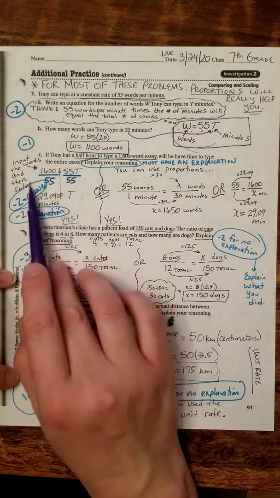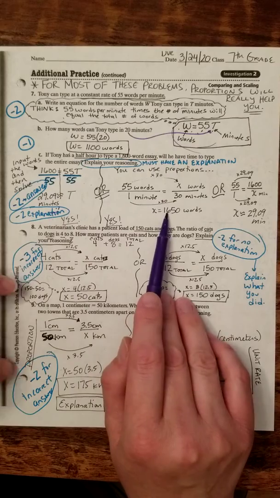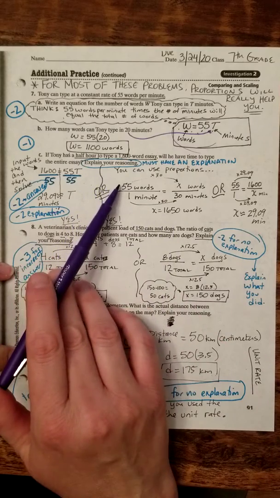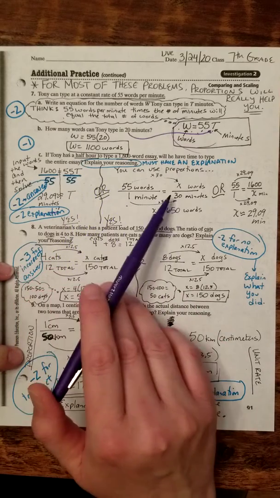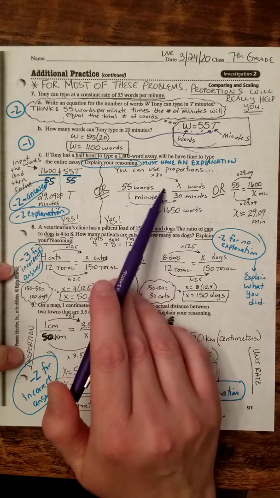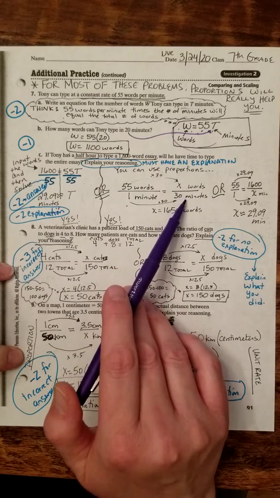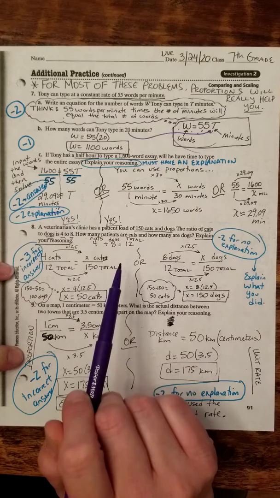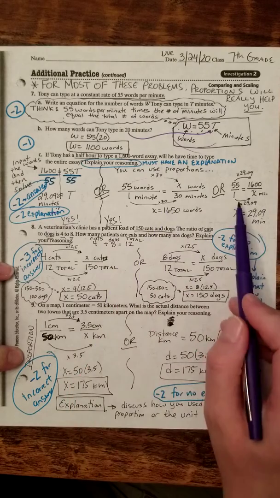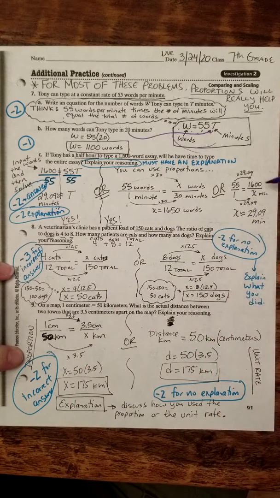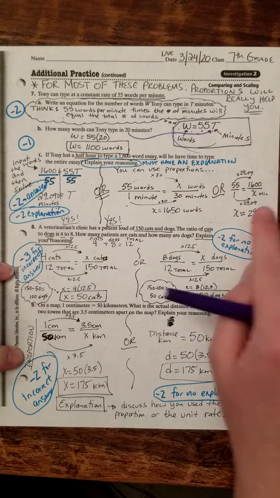If you didn't go to the equation, I'm guessing a lot of you used the proportion. So 55 words per 1 minute is equal to X words per 30 minutes. You could have set it up that way, or you could have put in that you know that he's got a 1600 word essay. So how many minutes would a 1600 word essay come to?